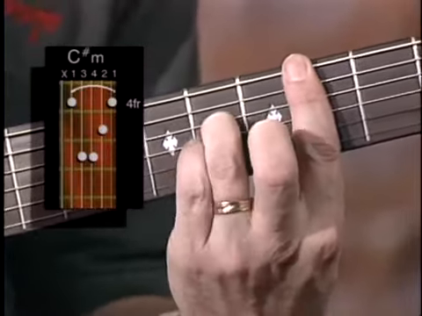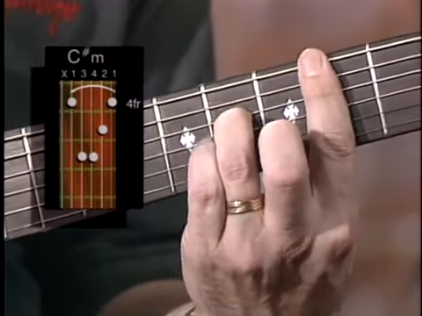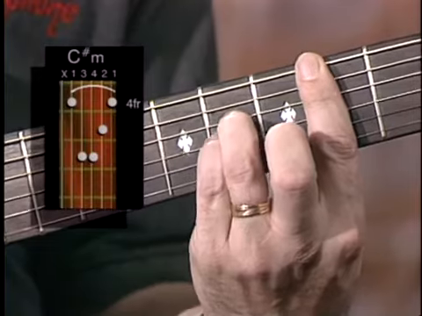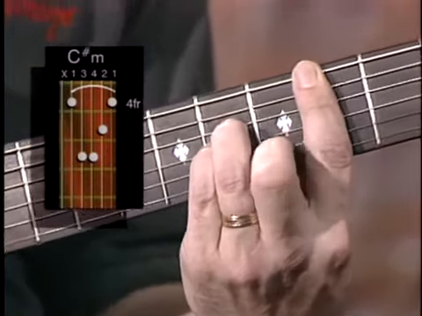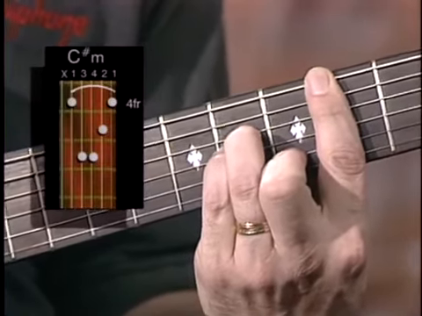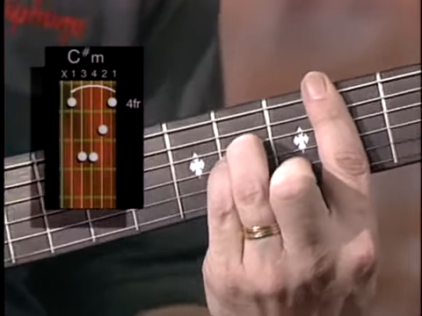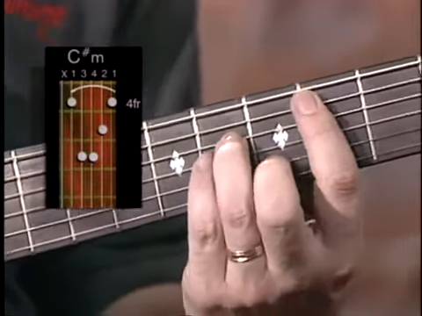My 3rd finger is right here on the 6th fret, 2 frets higher than the bar. My 4th finger is right here, again, 2 frets higher than the bar on the 3rd string. My 2nd finger goes on the 2nd string, 1 fret higher than the bar, and I play all 5 strings. That's C sharp minor. The C sharp, the root, is right here.